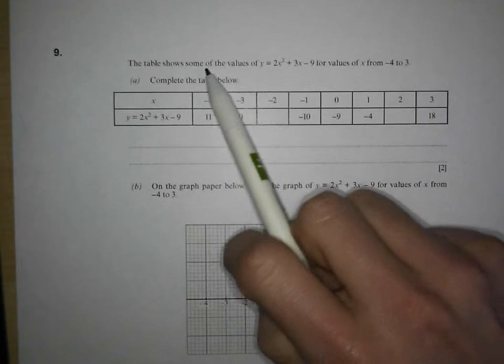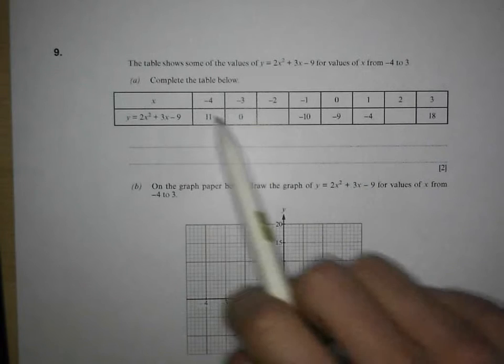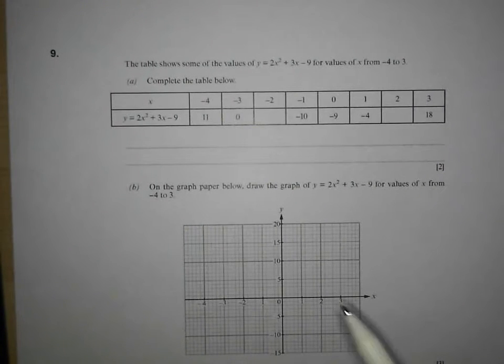The table below shows some of the values of y equals 2x squared plus 3x minus 9 for the values x equals minus 4 to 3. Complete the table below. Now, I talked about filling these in and I gave you a few little tips on question 8, so I'll have a look back at that.